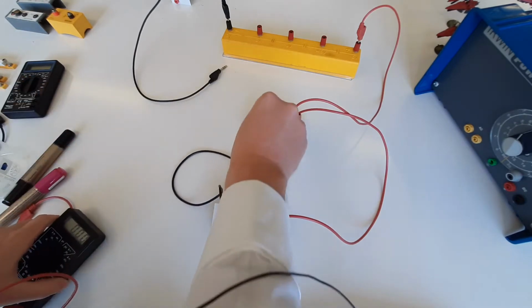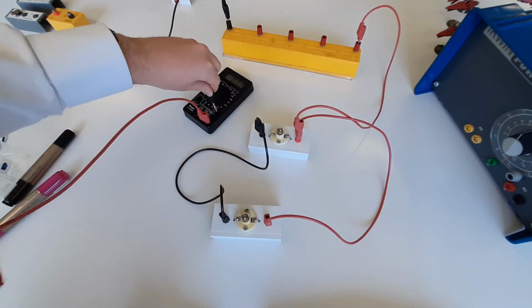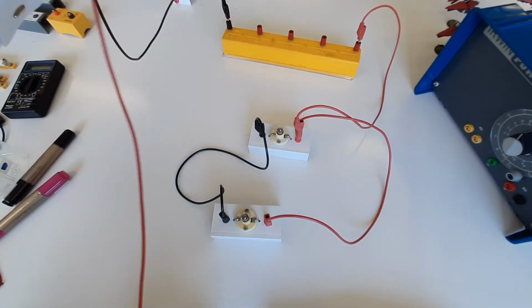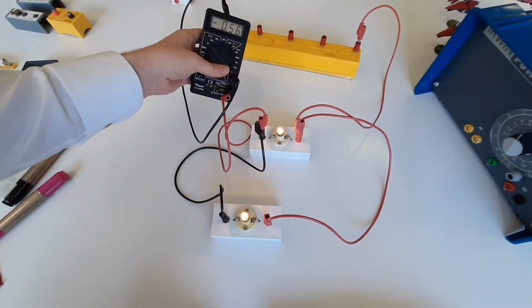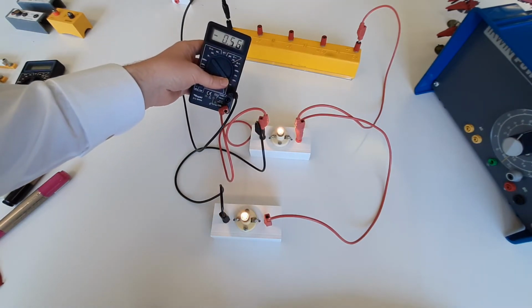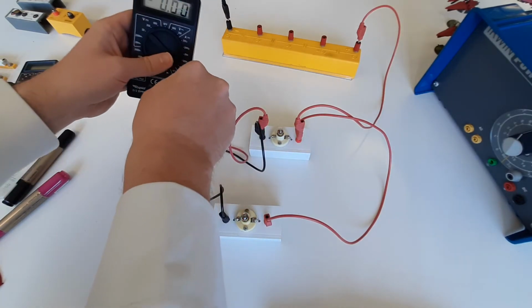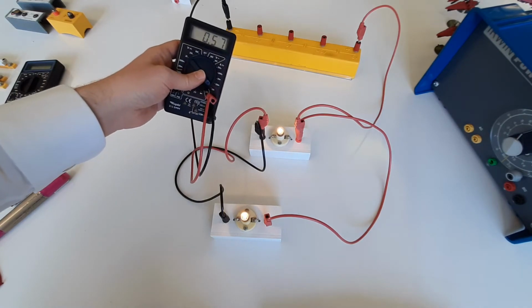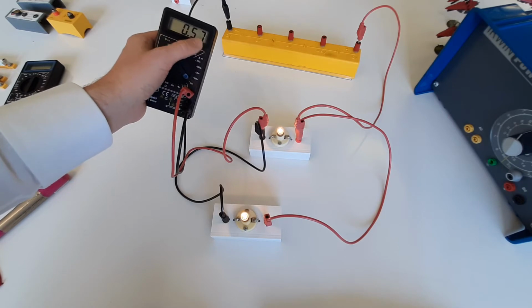Let's just plug in, actually we need to keep that connected up. If we plug in our multimeter now into ammeter mode, there we go, we see that we have a negative number again. I don't know why I never connect this up properly. Hang on a second. There we go. Don't like negative numbers. We have a current of 0.6 amps, roughly speaking.